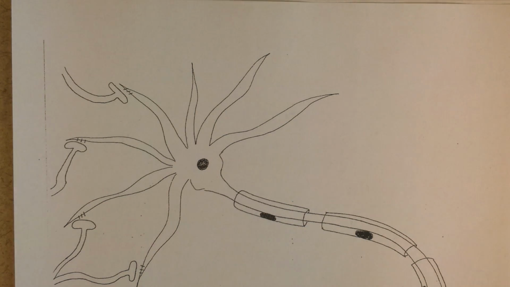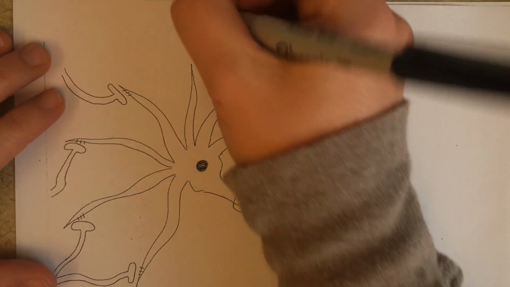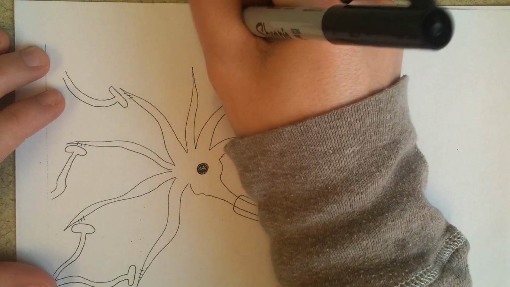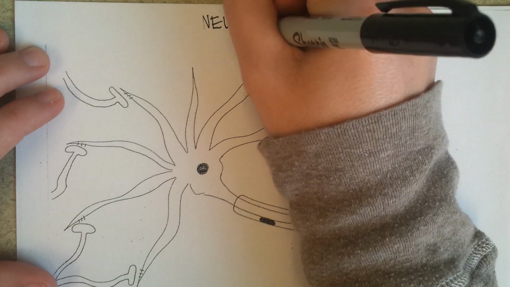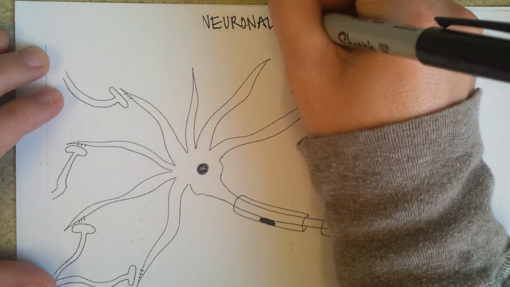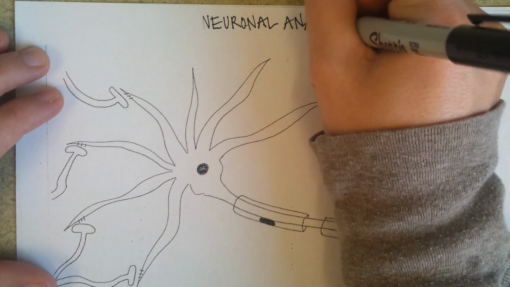Now that I've introduced you to the different types of brain cells, we're going to focus in on neurons. So this page can be titled Neuronal Anatomy, or the parts of a neuron.